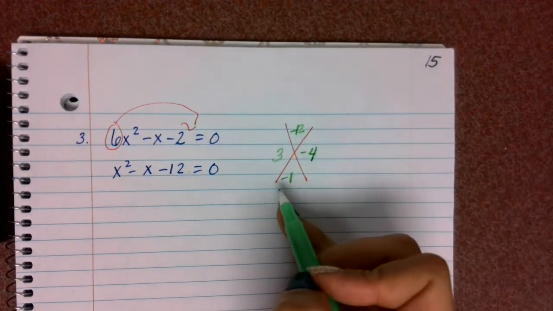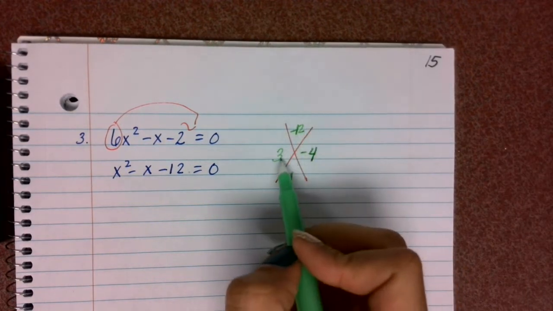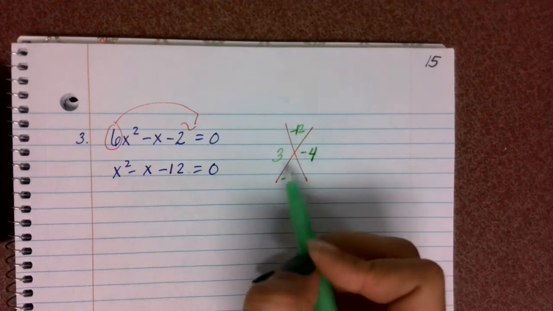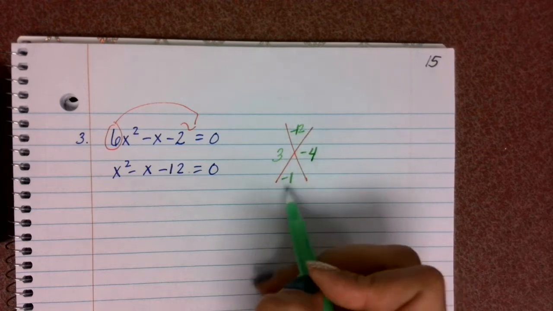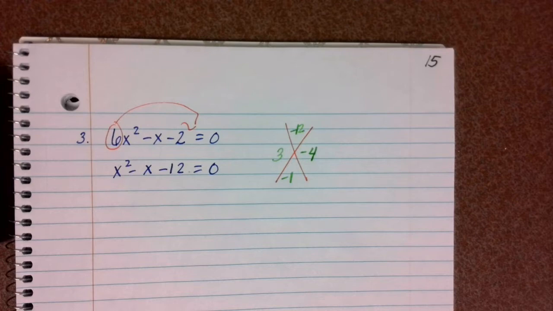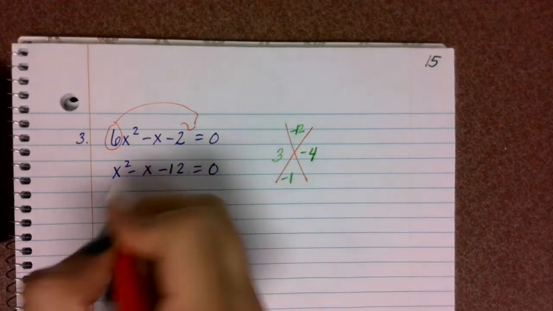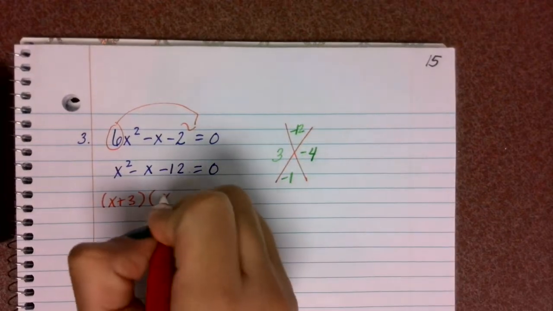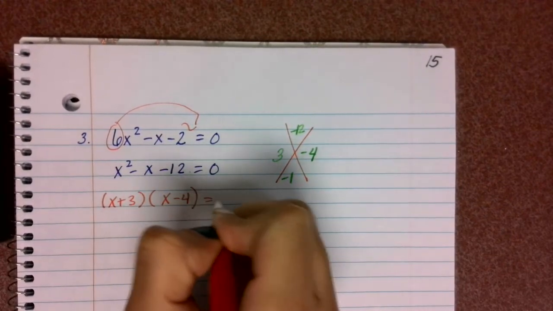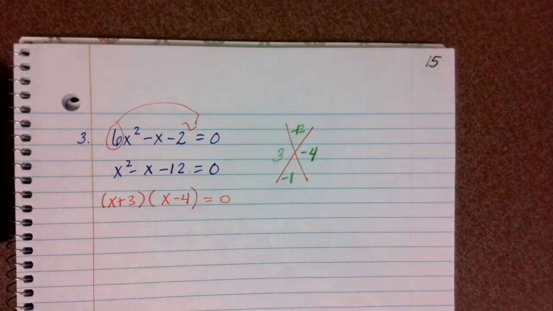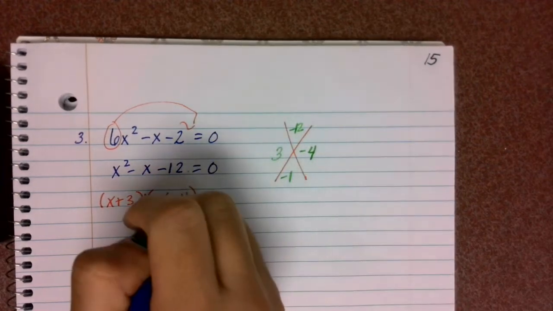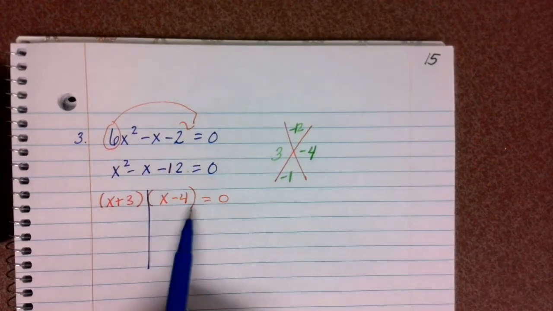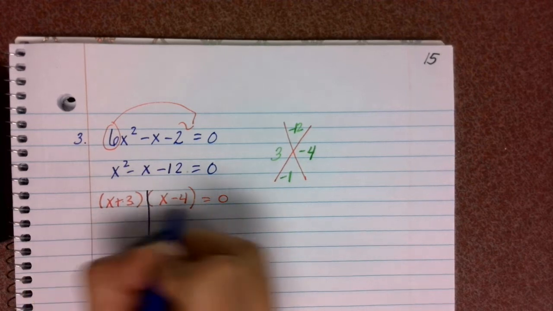All right. So 3 times negative 4 is negative 12, and 3 plus negative 4 is negative 1. So those are my factors. So let me write that. I'm going to have x plus 3 times x minus 4, all equal to 0. Now, I'm just going to set each of these equal to 0. So I'm going to say x plus 3 equals 0.